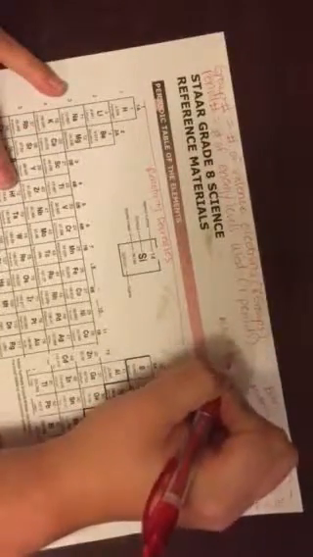So right here, write all atoms want the magic 8. Kind of write that close to the arrows because they go together, reactivity. All atoms want that last electron level full, the magic 8.